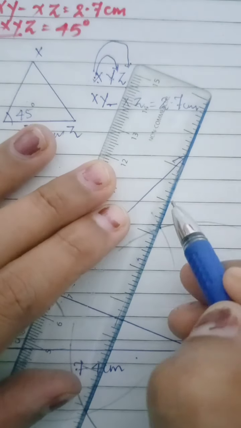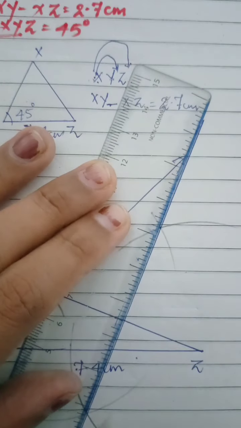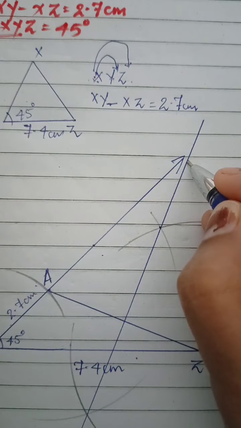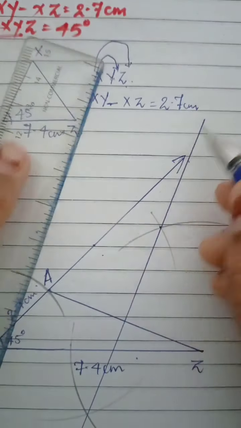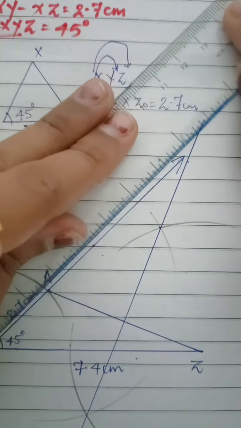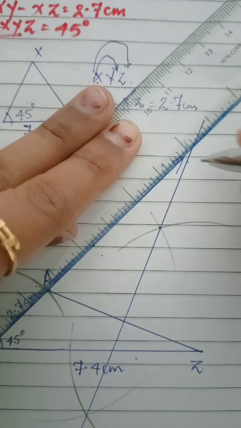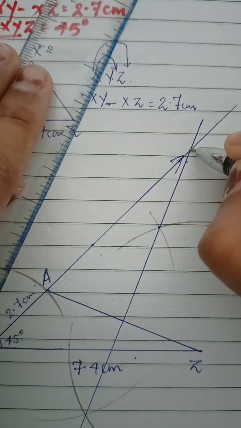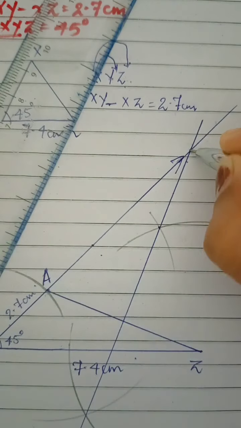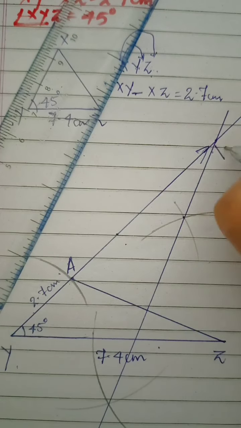Yes. And extend it further. Now this ray that you got should intersect the previous ray. If it is not intersecting, extend that ray further. Extend it further very carefully. Okay. See, now it intersected. So this is the point of intersection, and this is our required point X.